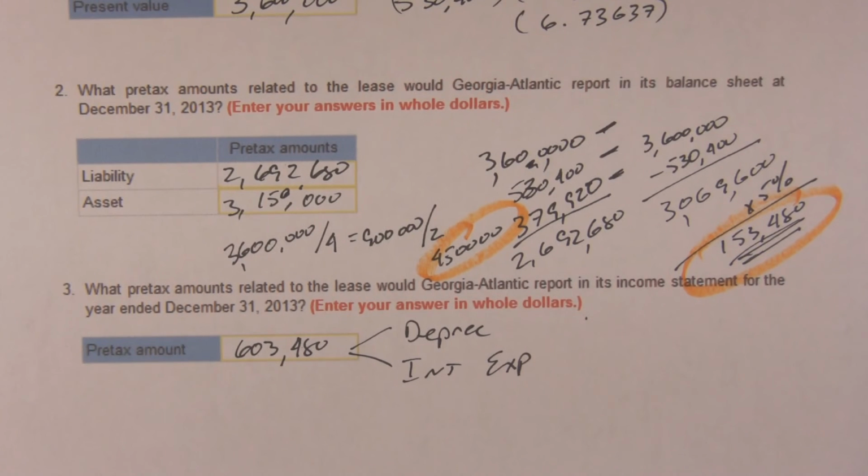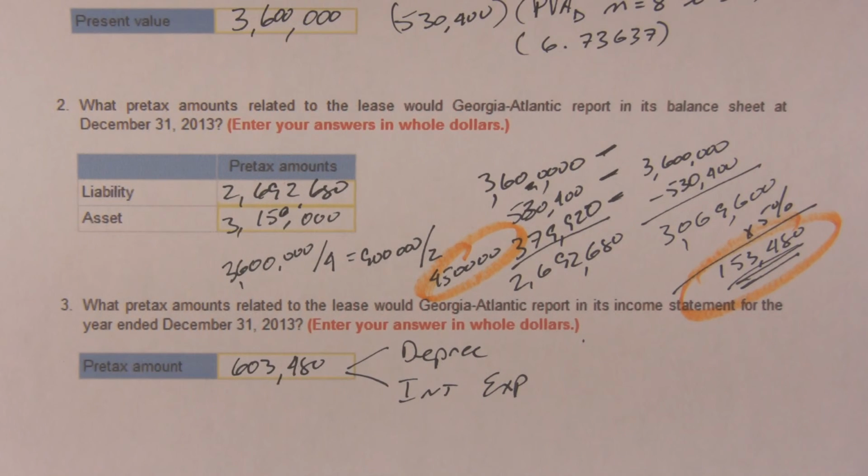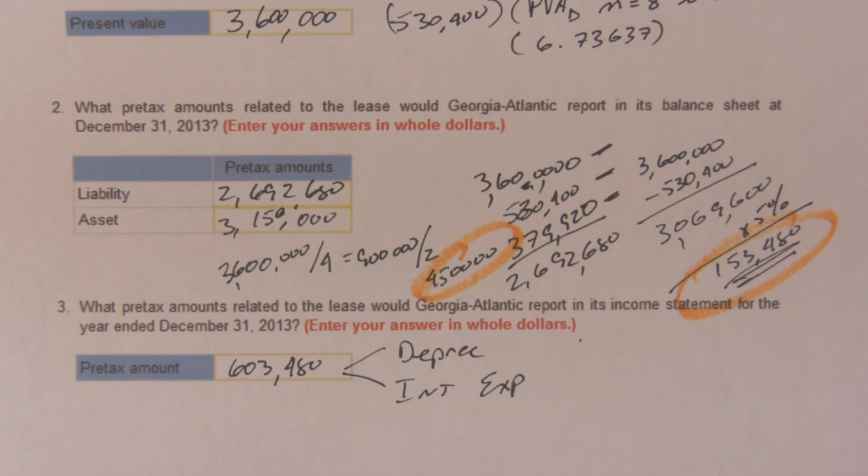Pretty good problem. You had to do a lot of pieces to come up with the answer, but I think they all took you in a logical sequence through leasehold accounting.